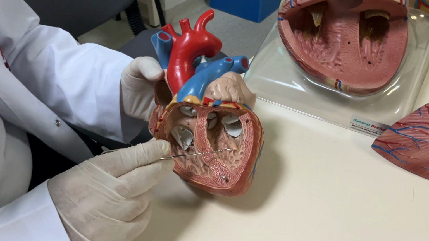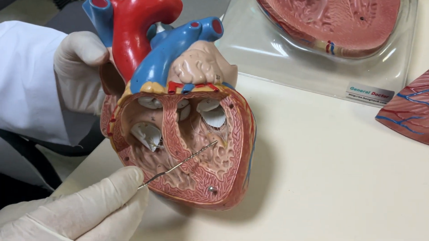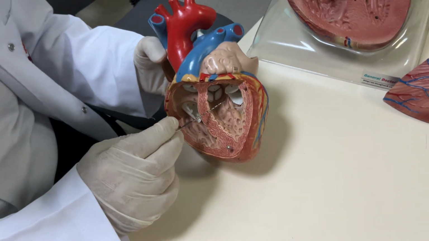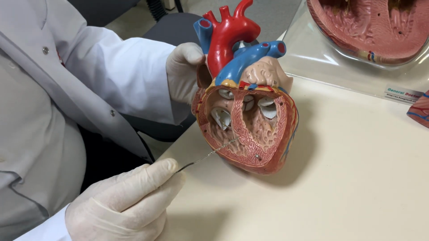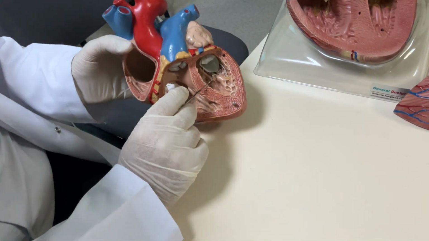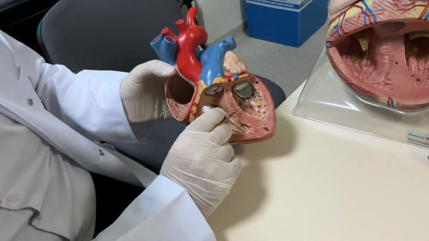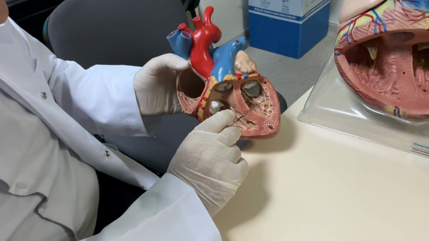Okay. Now let's look at the left ventricle. Left ventricle has two papillary muscles. This is the anterior and the posterior papillary muscles. And chordae tendineae, these are the chordae tendineae or the tendinous cords. They attach to the papilla.